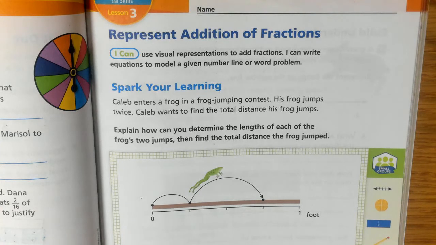Hello there. We are ready for our second lesson for this week, and we are going to be doing Module 14, Lesson 3, Represent Addition of Fractions.